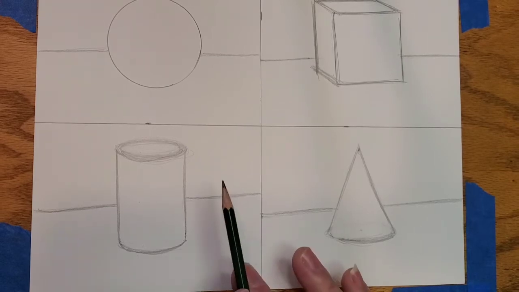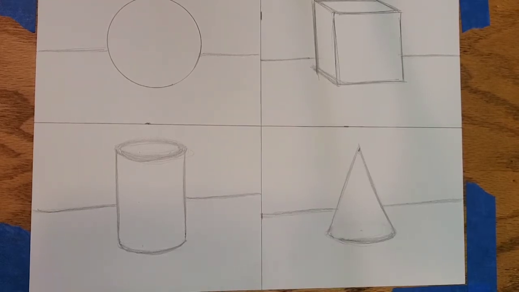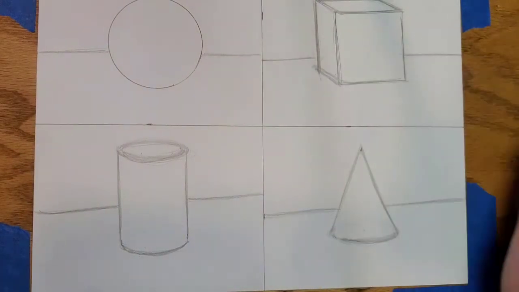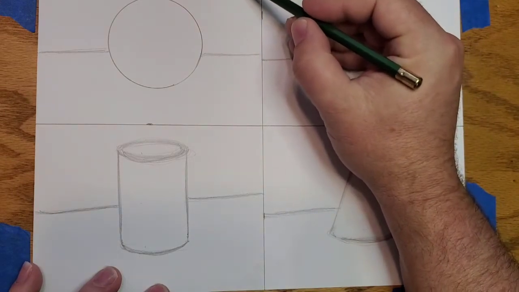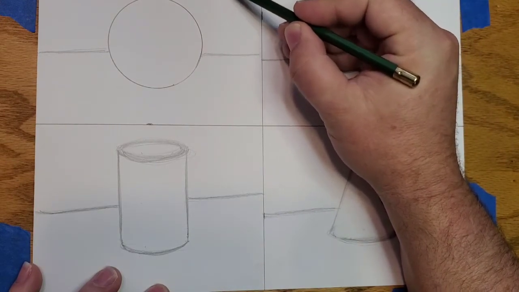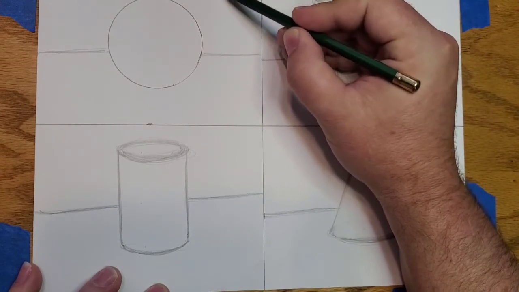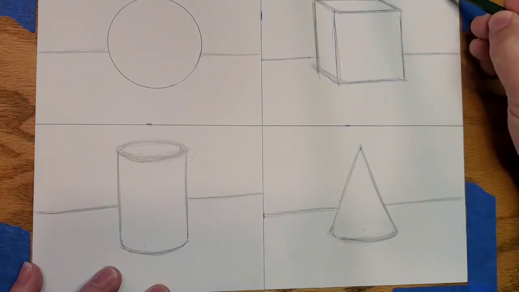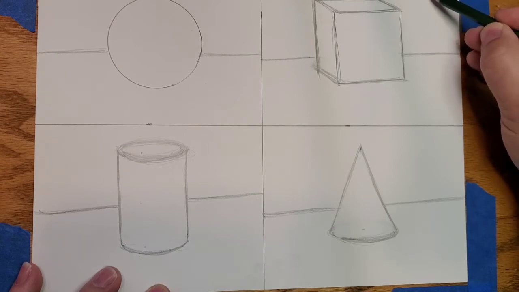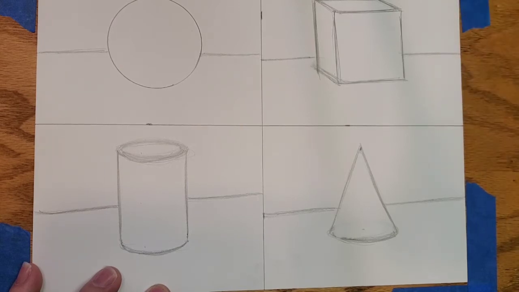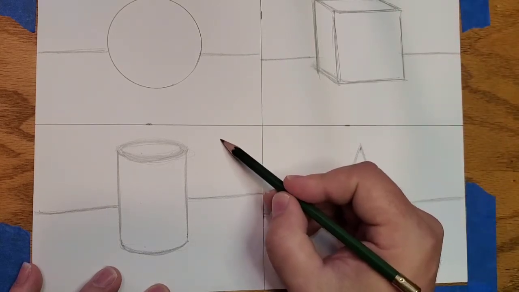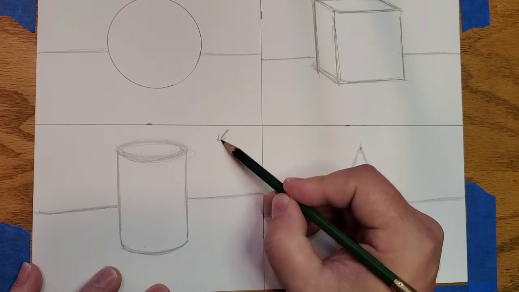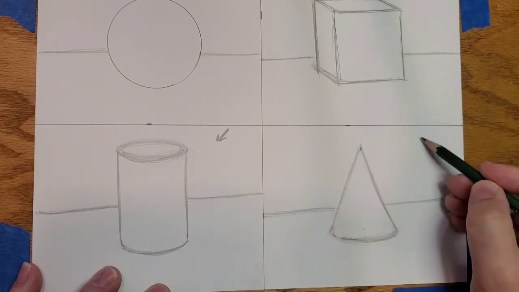All right. Next thing we're going to do is create a light source. We have to know where the light source is coming from. And because I'm right-handed, it's just a little bit easier, and I'm just going to designate my light source with an arrow. On each one of mine, my light source will be coming from the upper right-hand corner of each one of my rectangles.